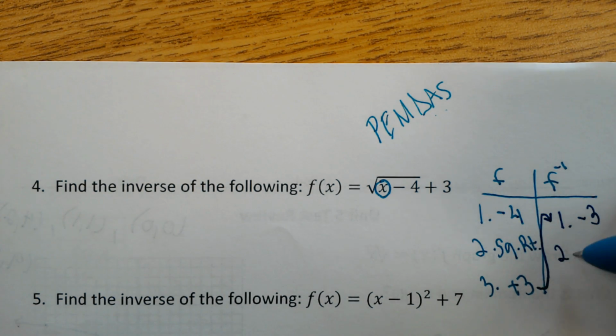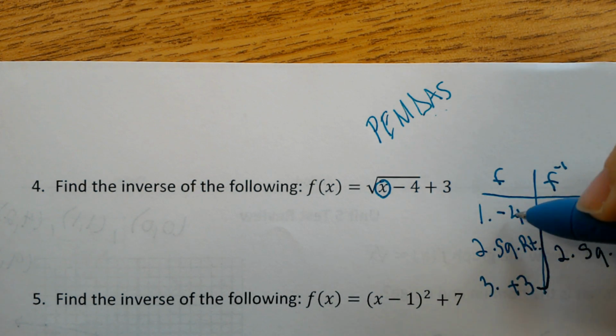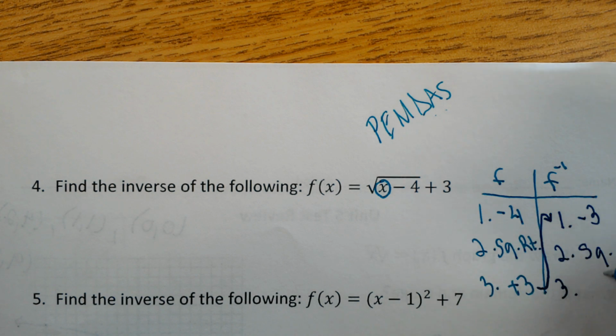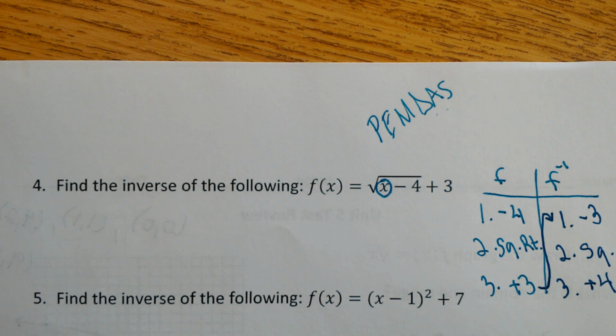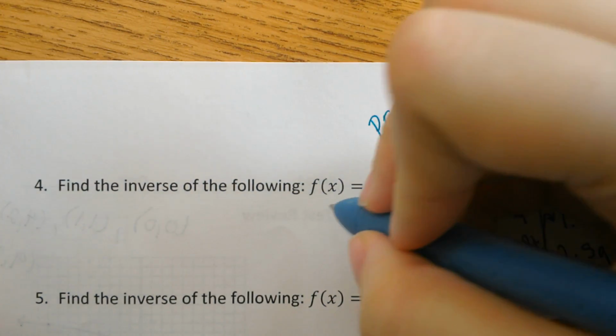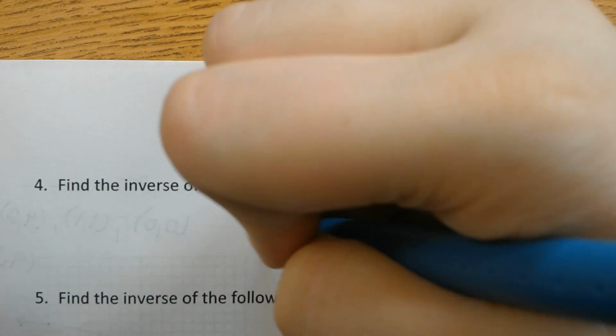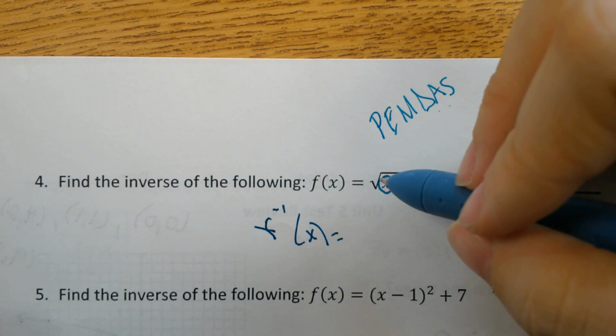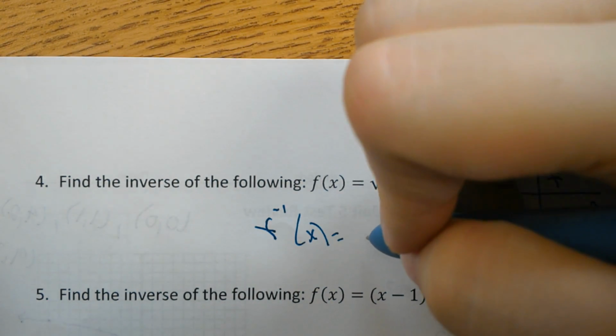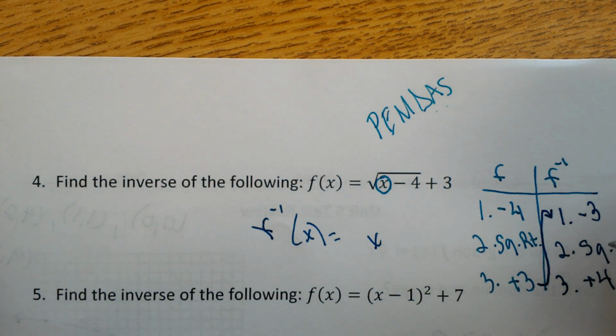The opposite of square root is square. And the opposite of subtract 4 is add 4. So I'm going to use this right side and go in order to write my inverse function. So when I write my inverse, the first thing I'm going to do is write x, and I'm going to follow my steps.